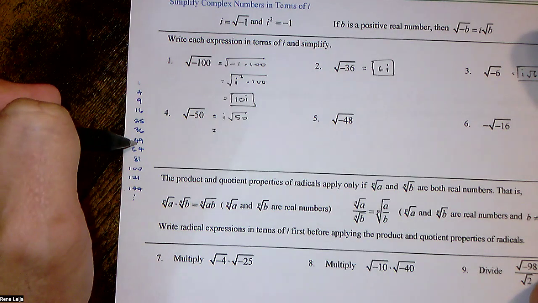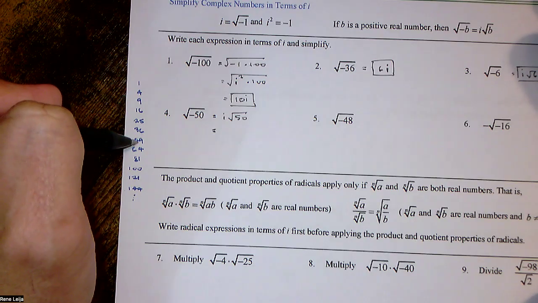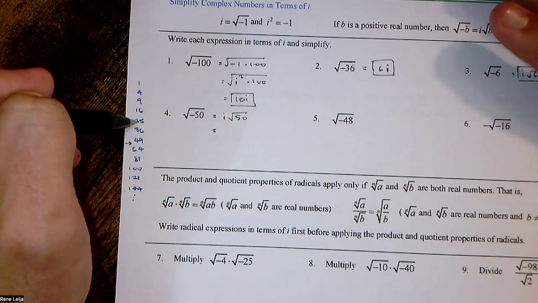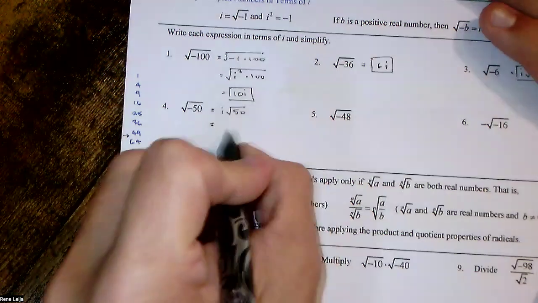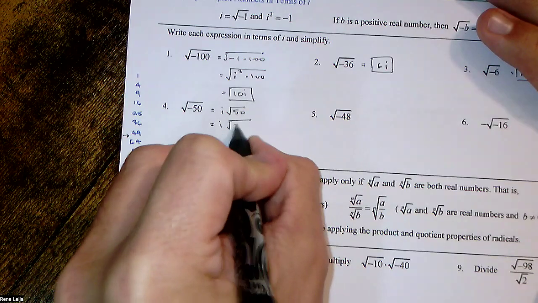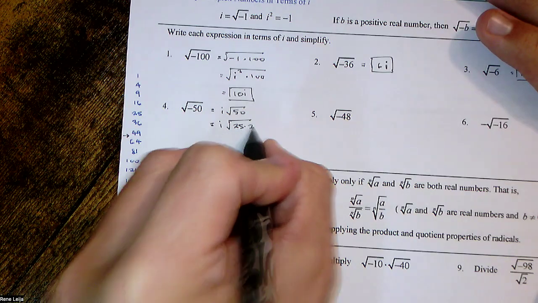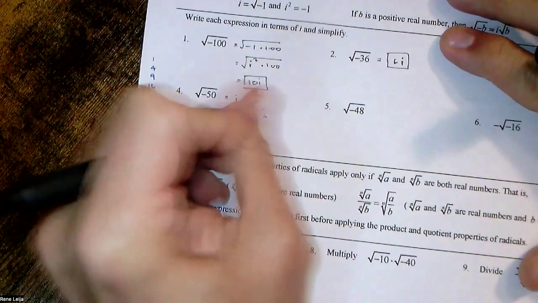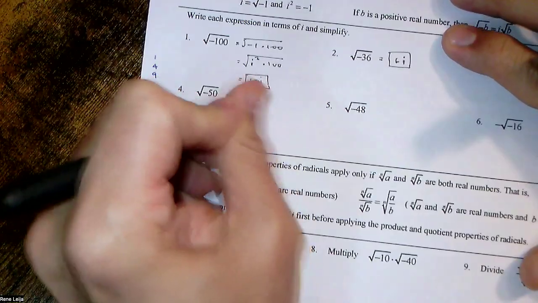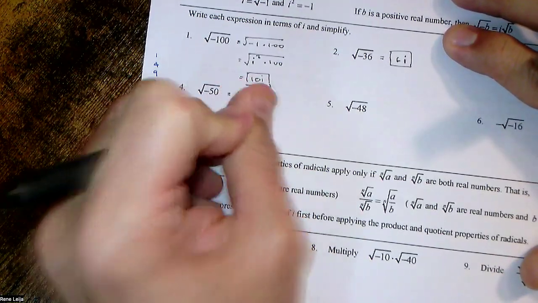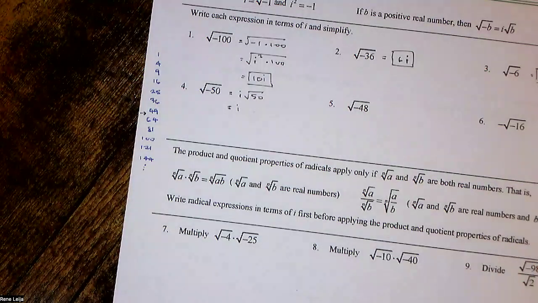So 50 divided by 49, no, it's not a nice number. 50 divided by 36, no. 50 divided by 25, yes, that's 25 and 2. So that means I found my largest perfect square. So this cleans up to 25 times 2.